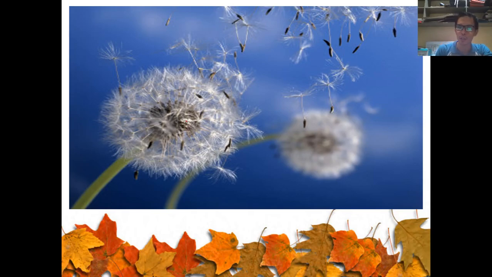Next one. Alright, so dispersion. Dispersion of seeds creates variation in the long run. When you disperse the seeds by water, by wind, or whatever the method of dispersion is, the gene that is carried by that seed will now be part of a new population, thus increasing the variability of genes and alleles in that particular group.